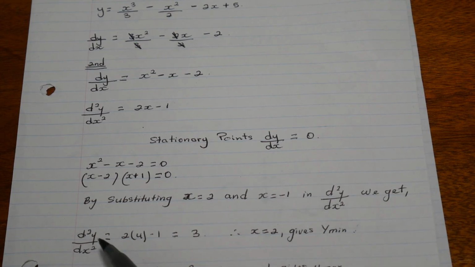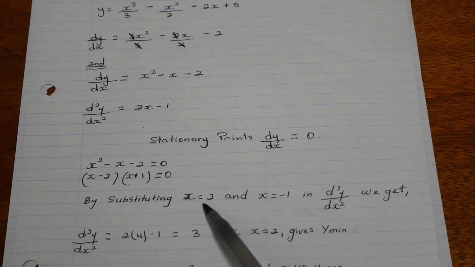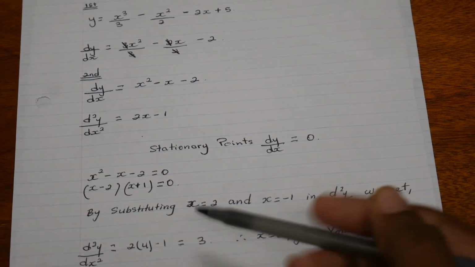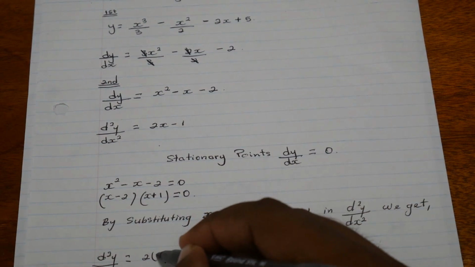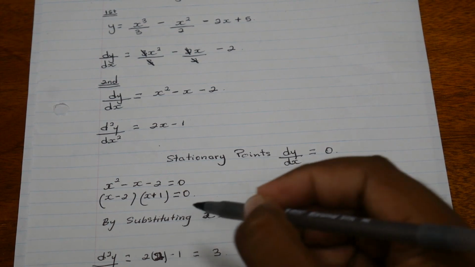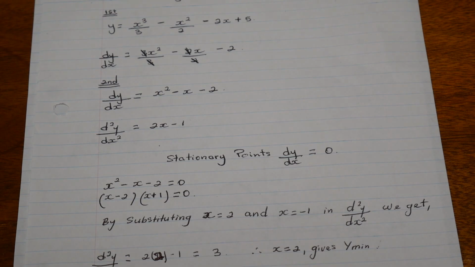When x is equal to 2, we will just replace the x with 2. So 2 times 2 is equal to 4, and 4 minus 1 is equal to 3.